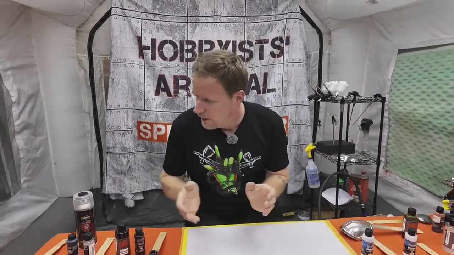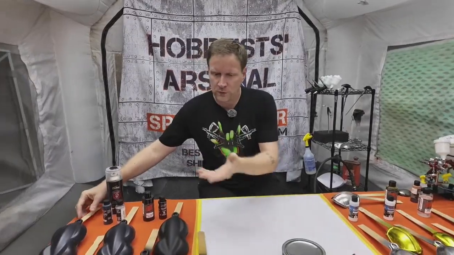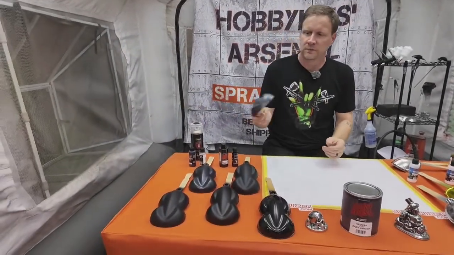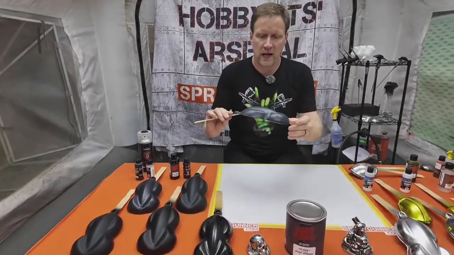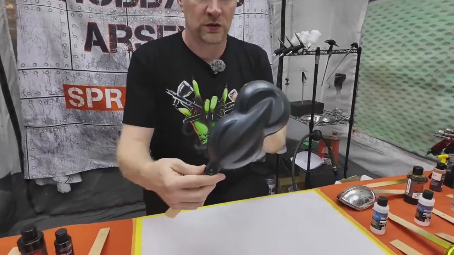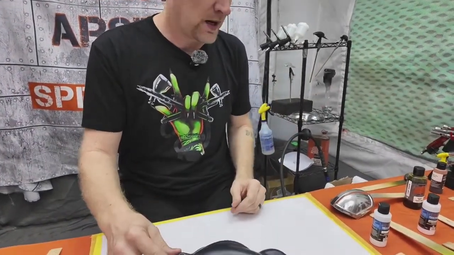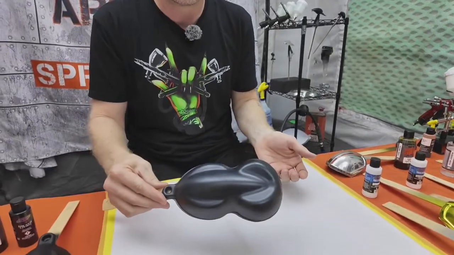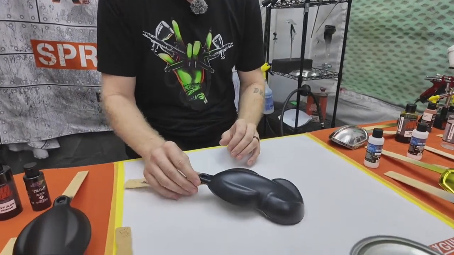Still June, right? Okay, so I have multiple speed shapes here. The first speed shape here is just raw plastic, good little shapes, just a standard speed shape, right? Nothing's been done to it. It's just raw plastic.